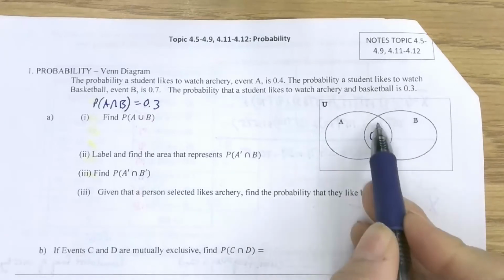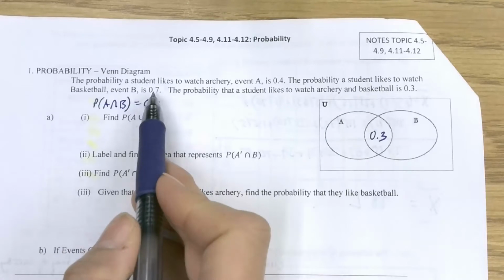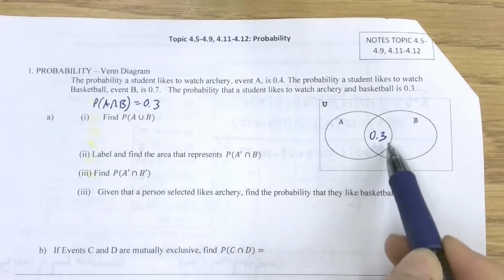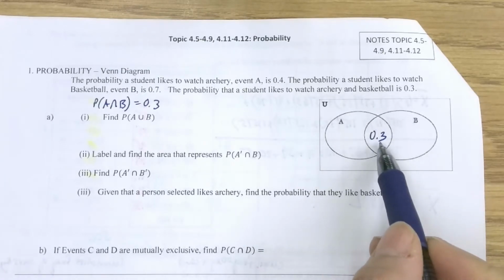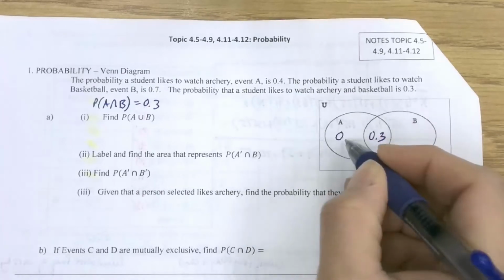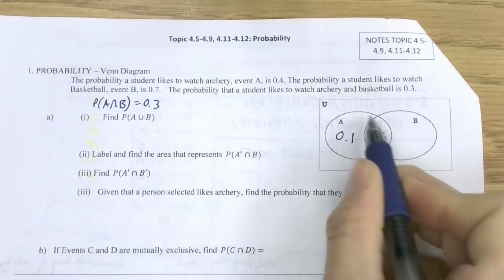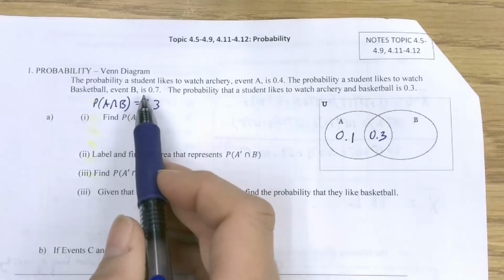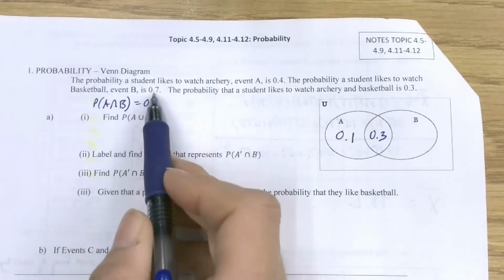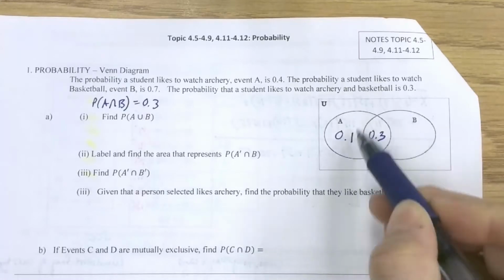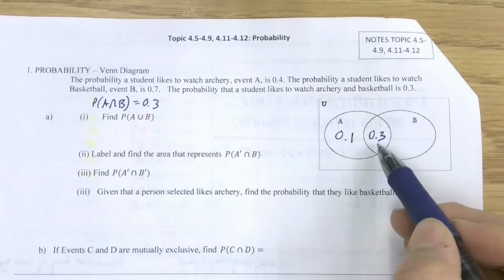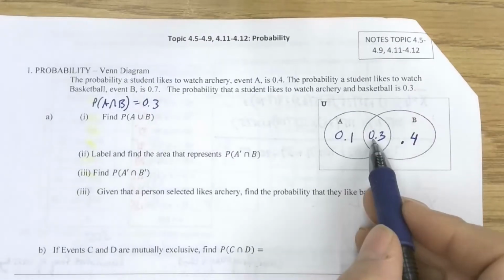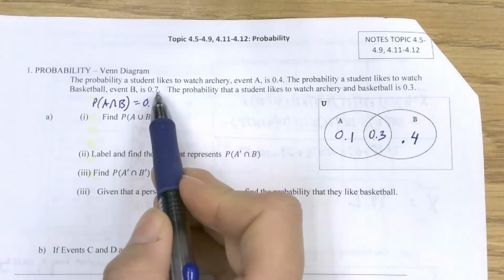Now let's focus on the probability that a person likes archery, which is 0.4. That 0.4 needs to be this entire circle. I've already accounted for 0.3, which leaves 0.1 left over. So the entire circle totals up to 0.4. And then the probability that a student likes to watch basketball, event B, is 0.7, would be the entire circle of B. I've already accounted for 0.3, which leaves me with 0.4. So 0.3 plus 0.4 gives me the 0.7.